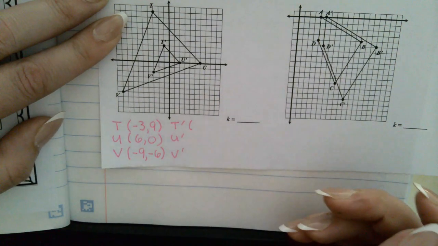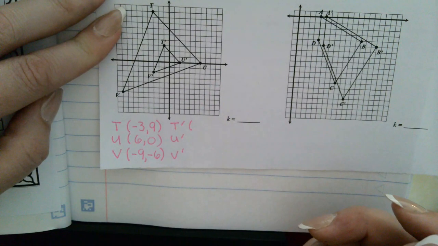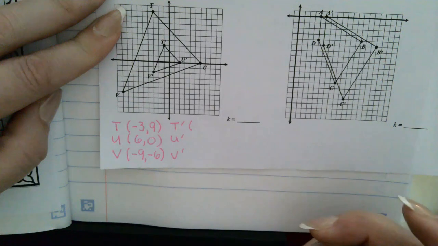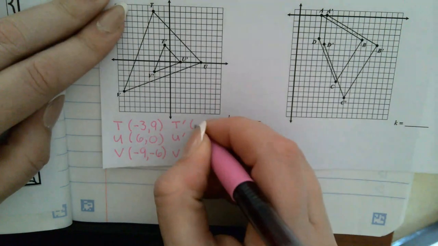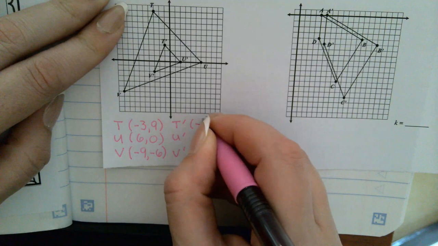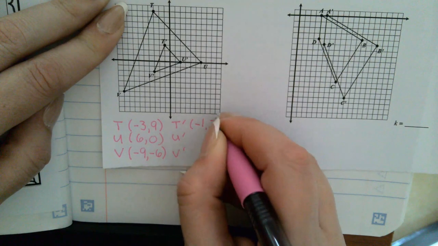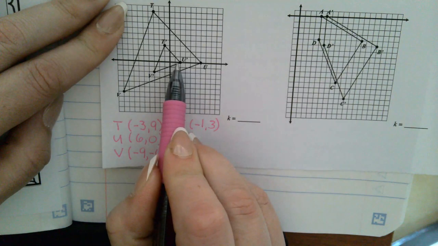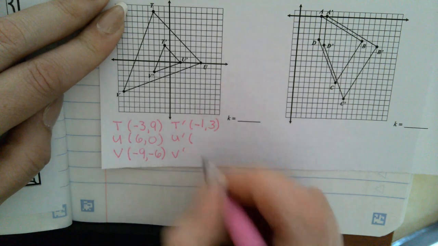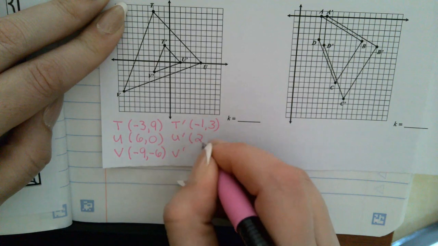These are smaller, so it'll take you a little less time to count. What's the coordinates for T prime? Here's T prime. -1 gets listed first because that's your x coordinate. So -1, 3. U prime. How far to the right is it? 2. So 2, 0.